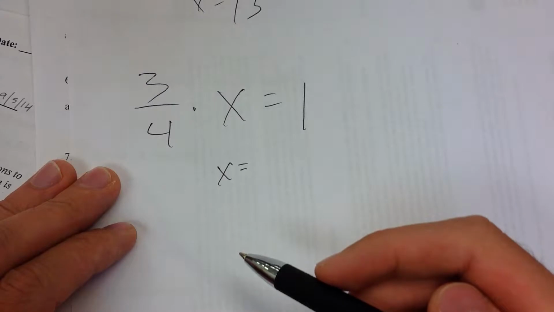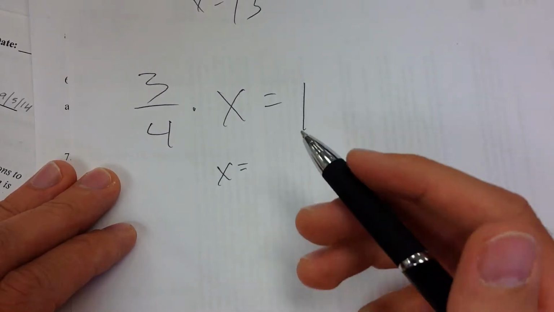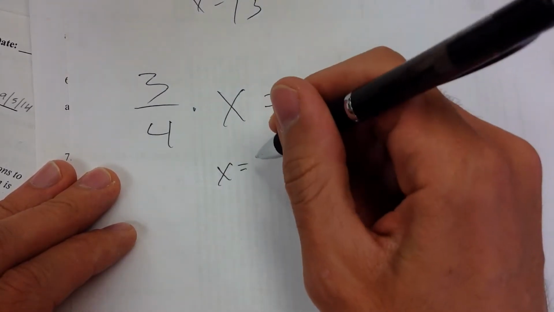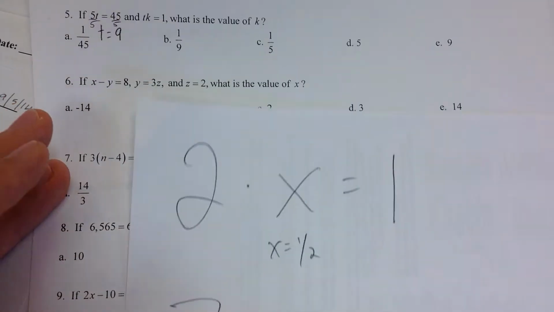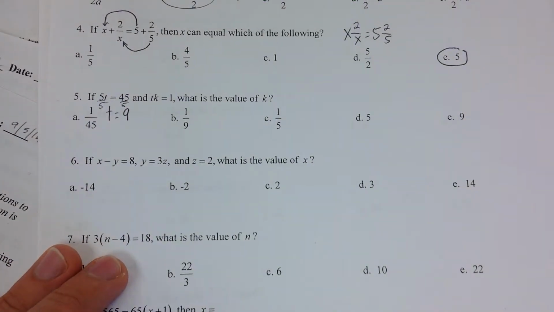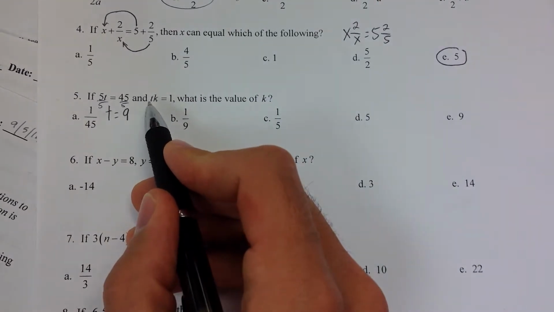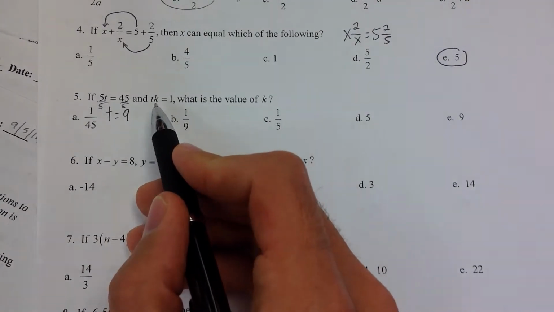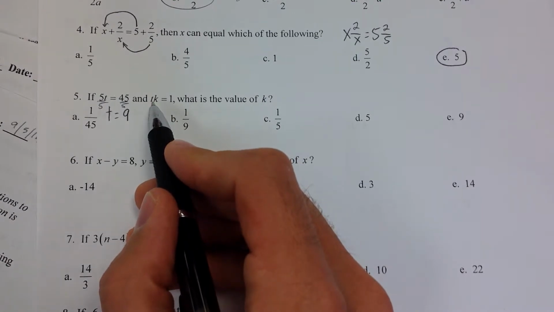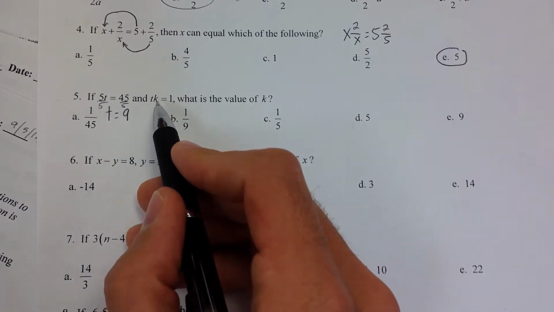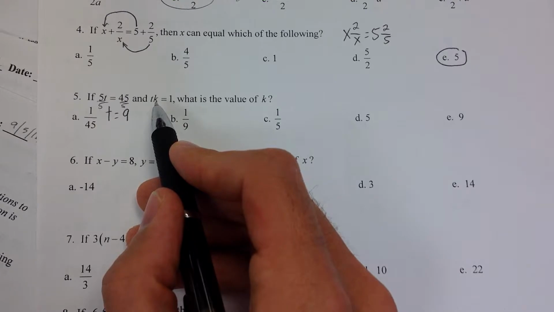The reciprocal of the first factor. Yes. That's why it's 1/9. So anything times its reciprocal is 1. Therefore, if you have the first number t, then k is going to be the reciprocal.